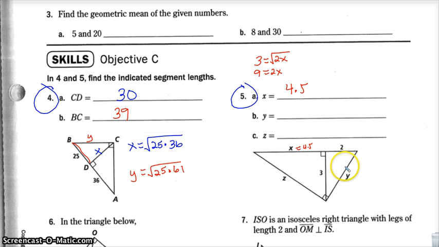Now, to find y. Y is going to be equal to the square root of the part that's attached times the whole hypotenuse, so 2 times 6.5. So y will be the square root of 13, which is approximately 3.6.